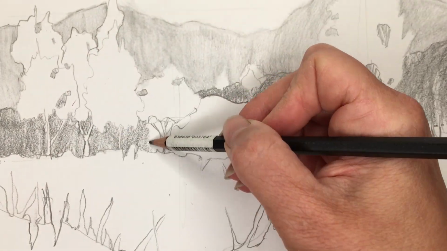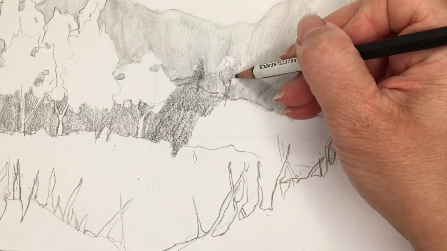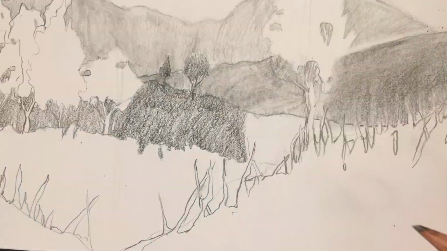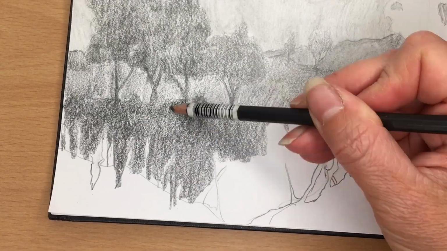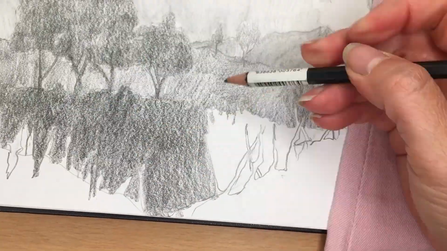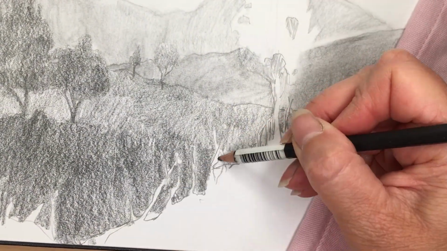It's really important to not rush the shading. You want to take your time and make sure it comes out accurate and smooth. Keep the lines in the foreground detailed. Remember, no outlines.